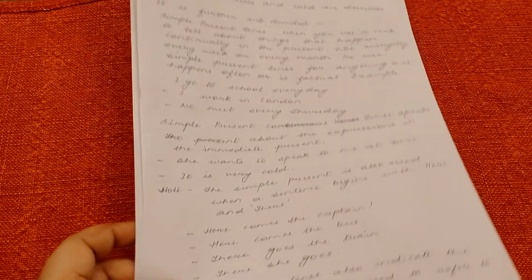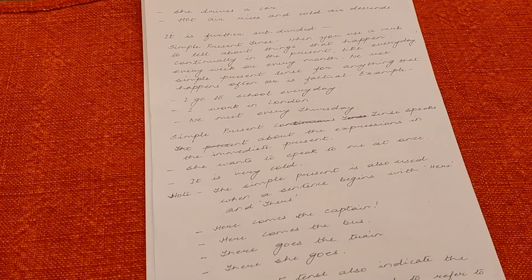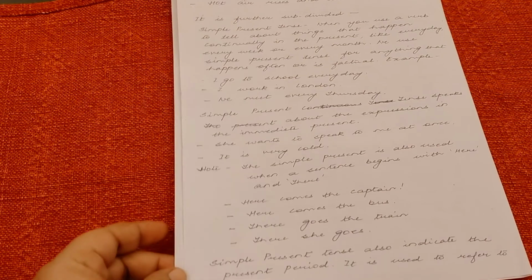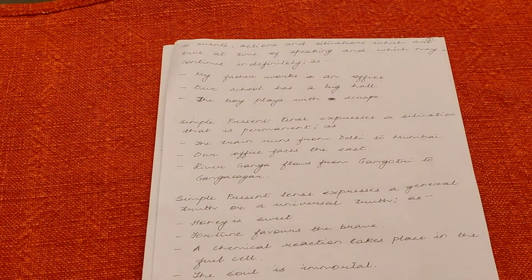Simple present tense also indicates the present period, and it is used to refer to events, actions, and situations which are true at the time of speaking and which may continue indefinitely. For example, my father works in an office. Our school has a big hall. The boy plays with the scrap.